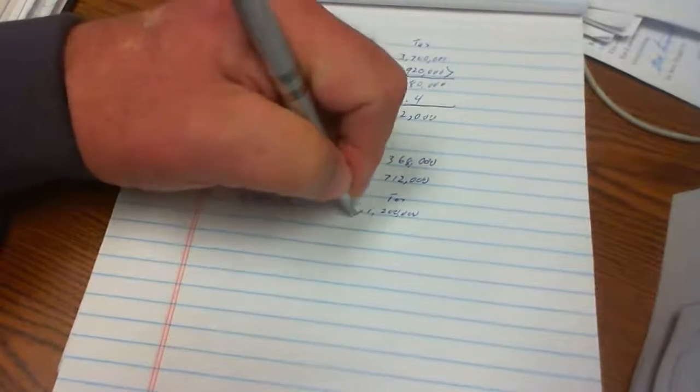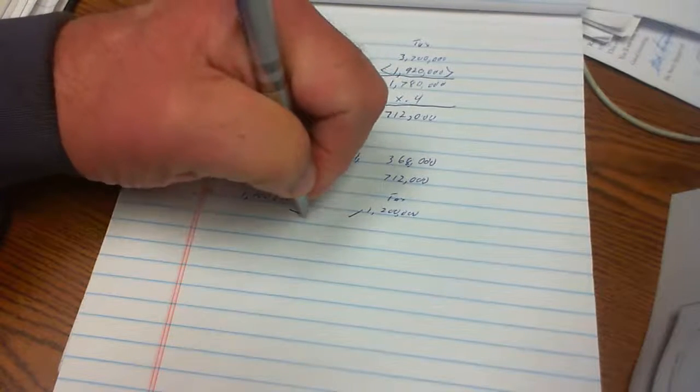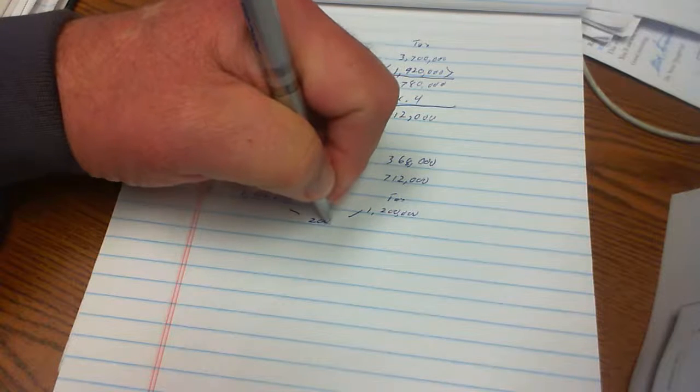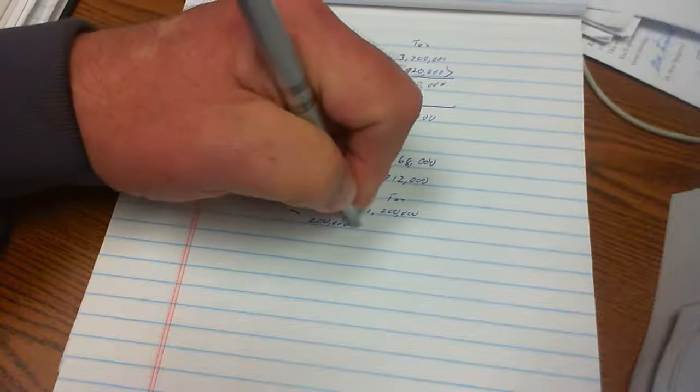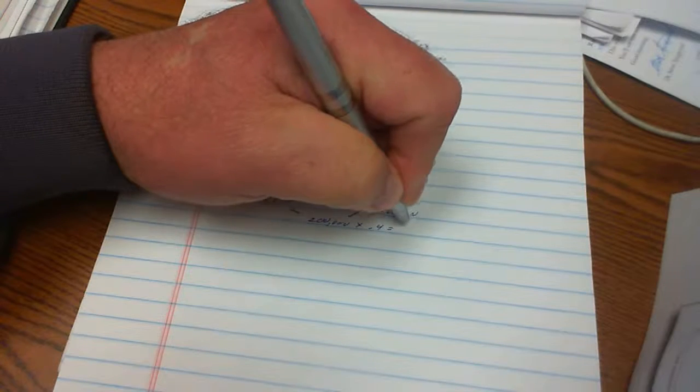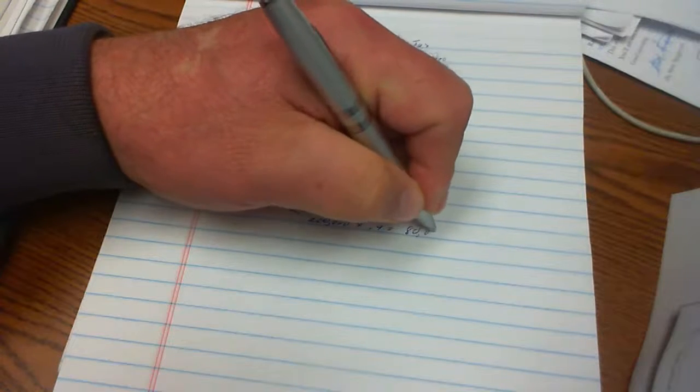So what we do is we get the difference here. So the change is 200,000 times 0.4, and that's going to be 80,000.